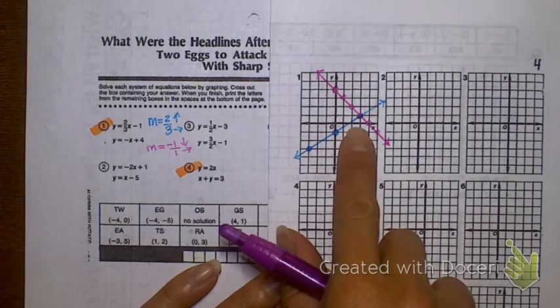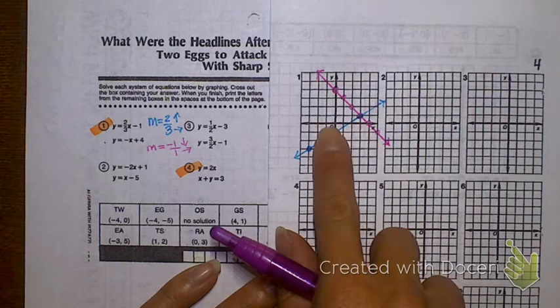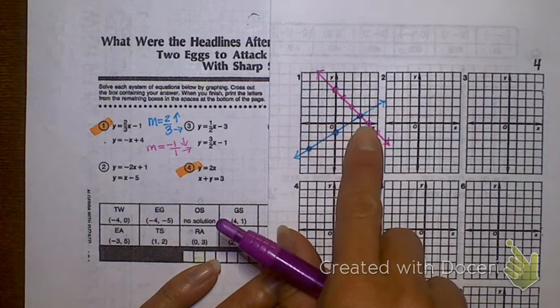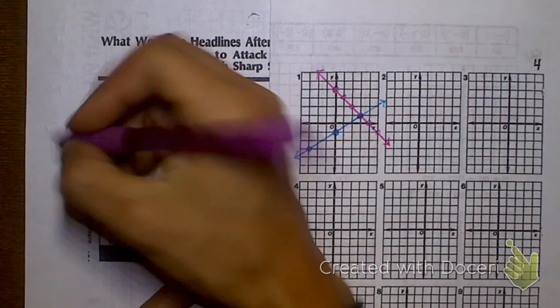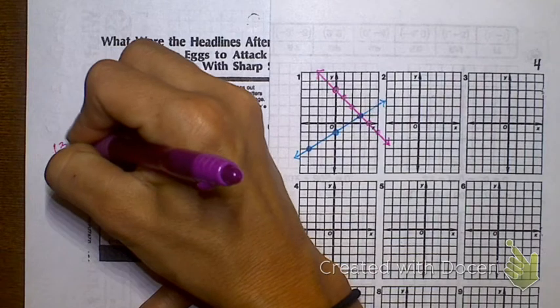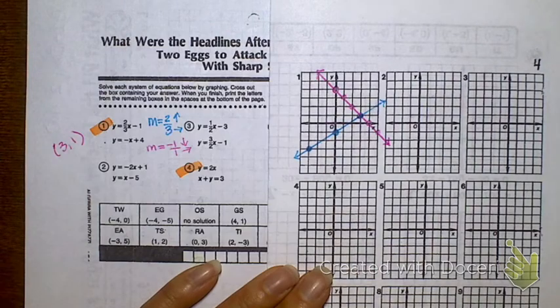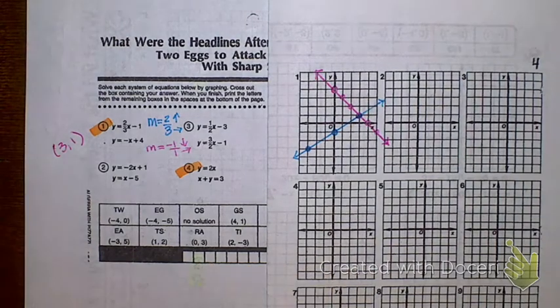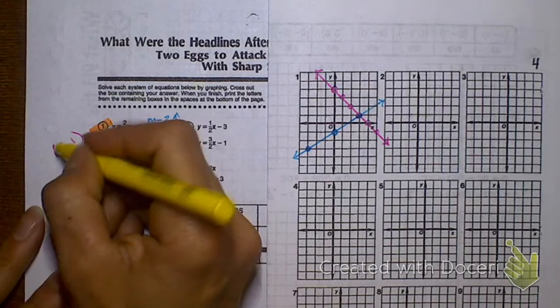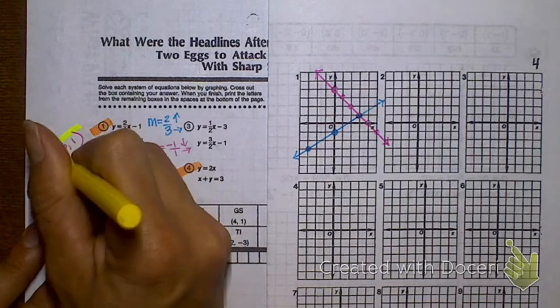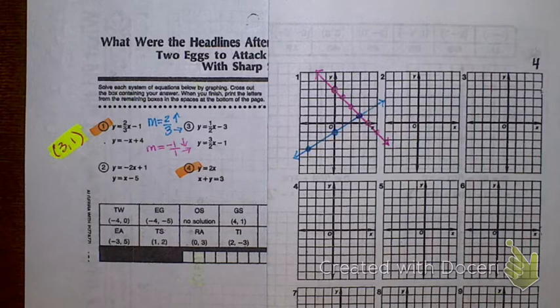It's the point. What's the point? 3, 1. Okay, so for your first problem, your answer should be 3, 1. That's your final answer. All right? How many of you, raise your hand if you got that one correct? Okay, good. If you didn't get it correct, make some corrections and fix it. Are there any questions on how we did that?